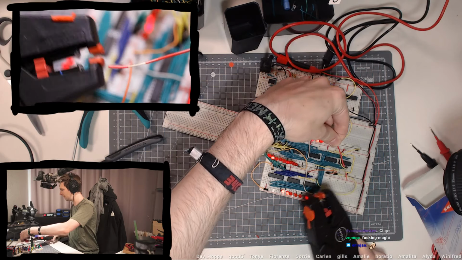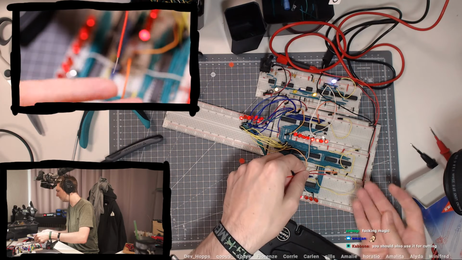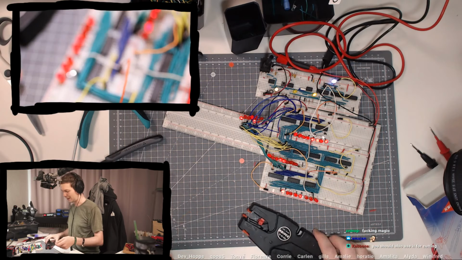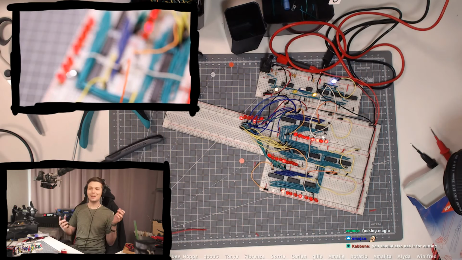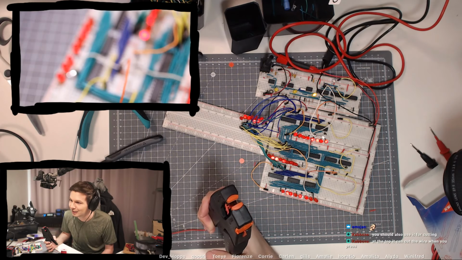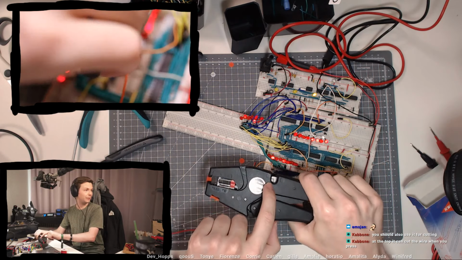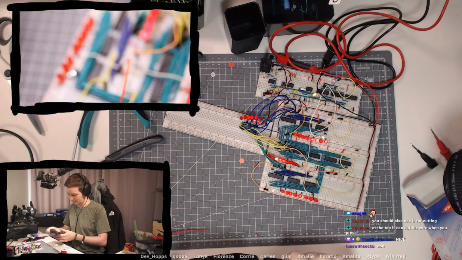Bam! Beautiful. My gosh. It works! It works! At the top I can cut the wire too. Up here.